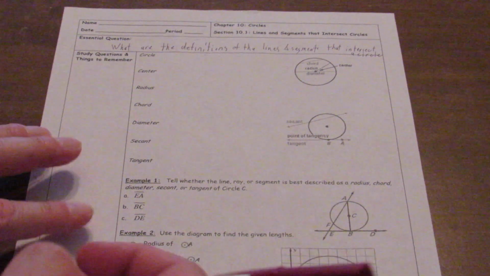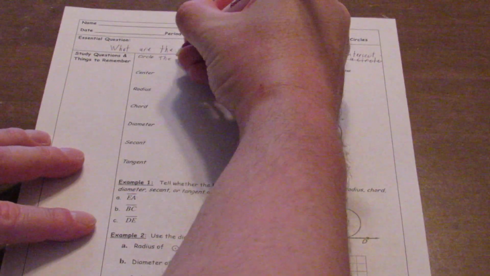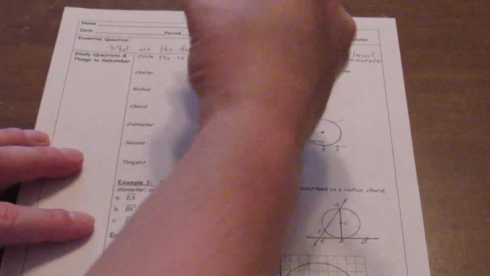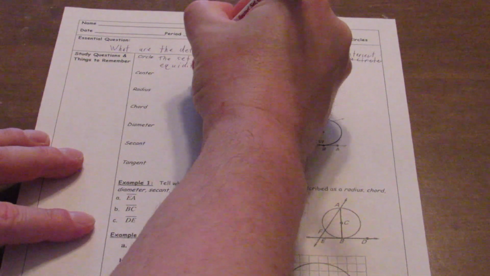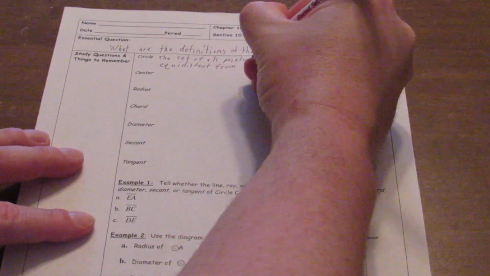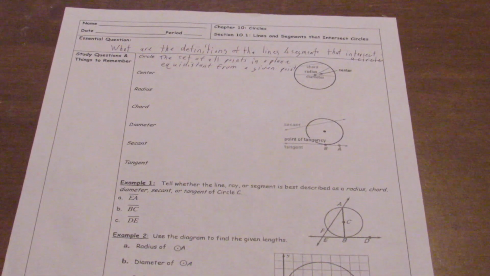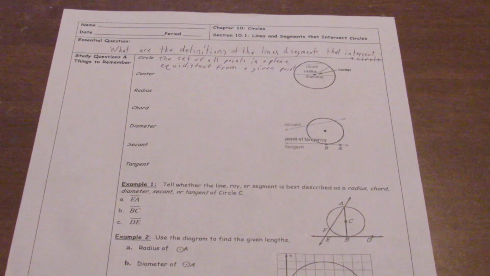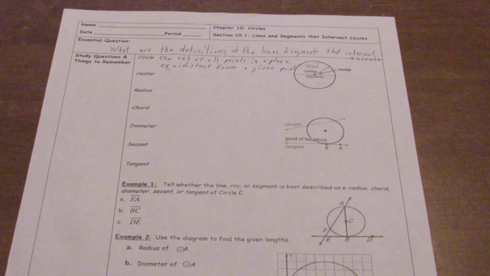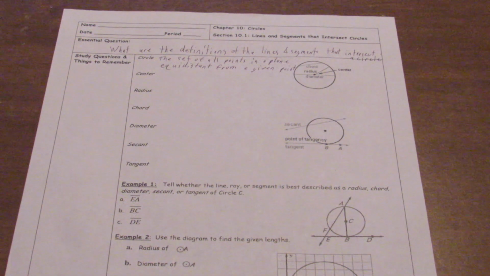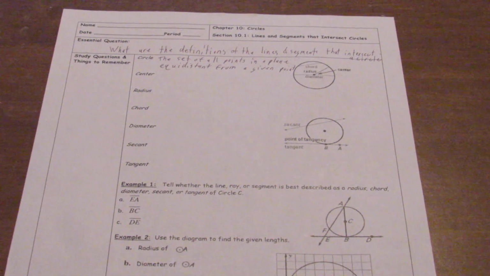When we define a circle, we say it's the set of all points in a plane equidistant from a given point. We say in a plane because if we go in three-dimensional space, this would be a sphere. The set of all points in space is a sphere. That given point, you're probably already familiar with, is the center, right? And that distance would be our radius, which is our next two terms.